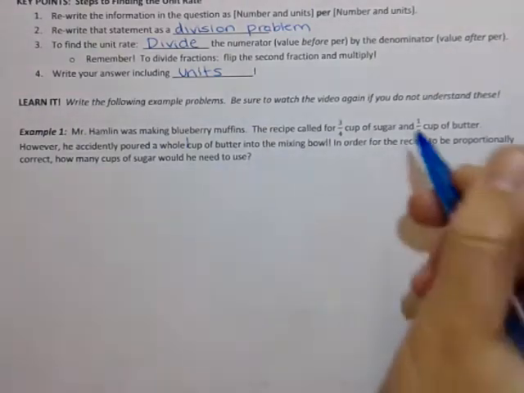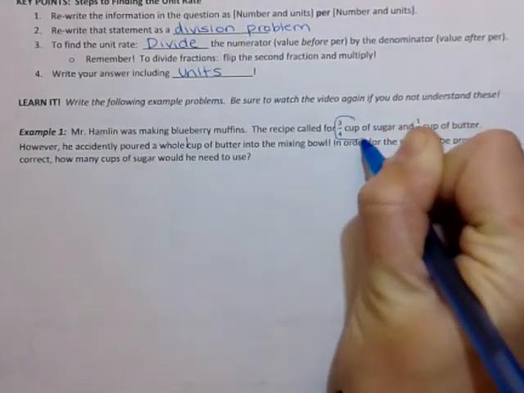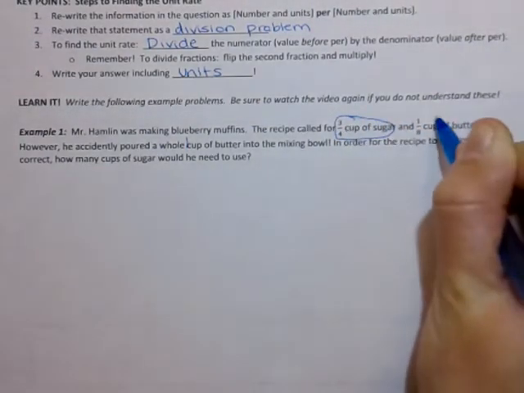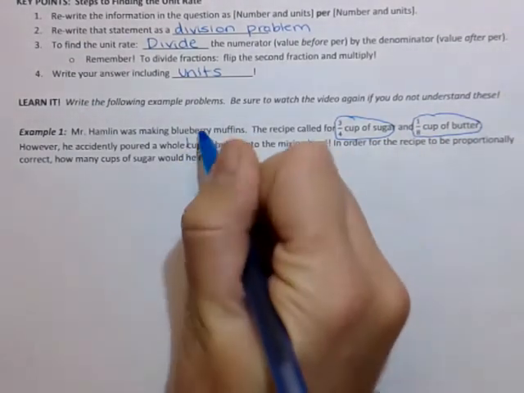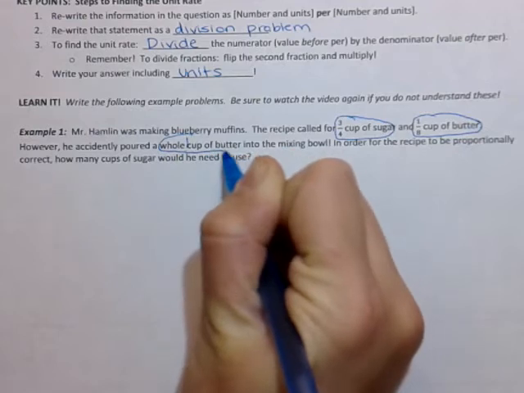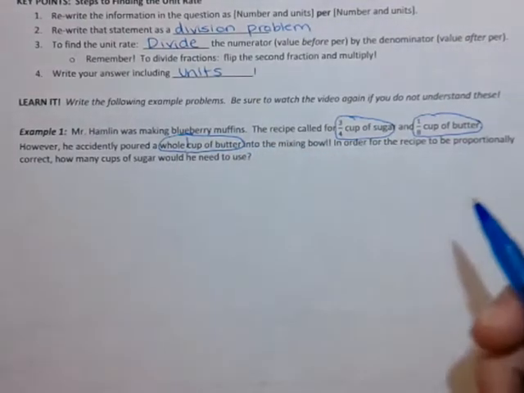First step, I always cube my question. I'm going to circle my numbers and the units that go with them. 3/4 cup of sugar, 1/8 cup of butter. Even though I don't see this number, I know that a whole cup of butter is just going to be 1 cup of butter. So I'm going to circle that as well.